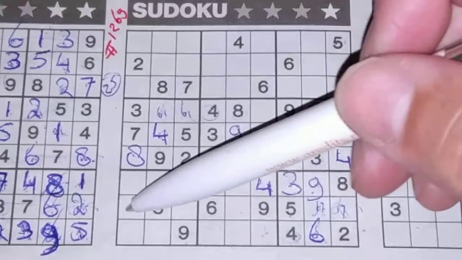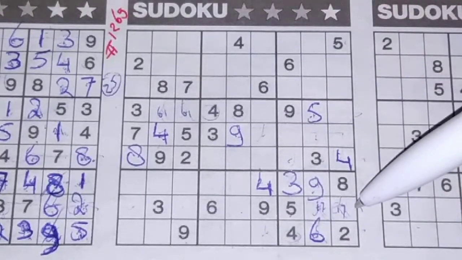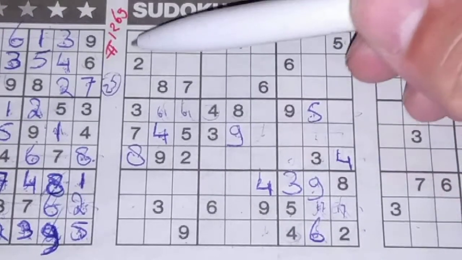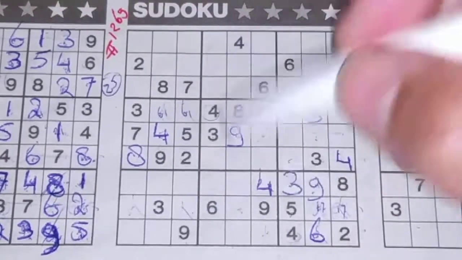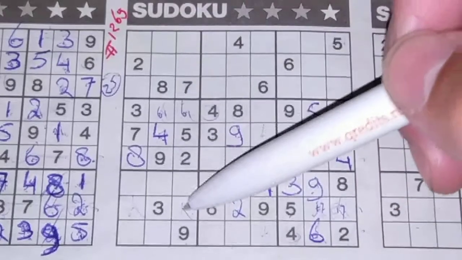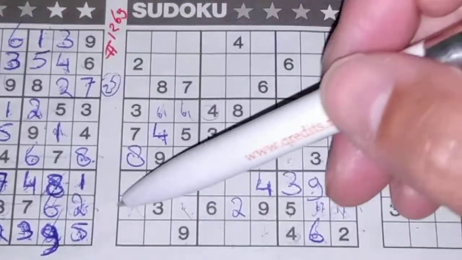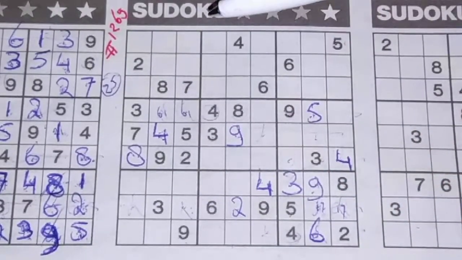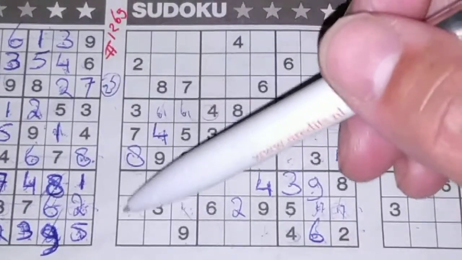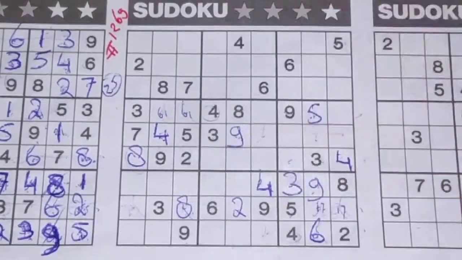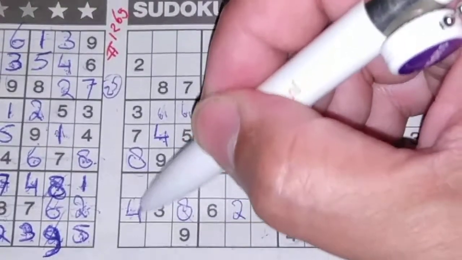3 missing numbers in this row. One of the missing numbers is 2. We see here 2, so no 2 there. Here 2, no 2 there. The only place for the 2 should be there. 2 numbers left. The 4 is missing, and the 8 is missing. We see here an 8, no 8 there. 8 should be there, and the 4 goes there.